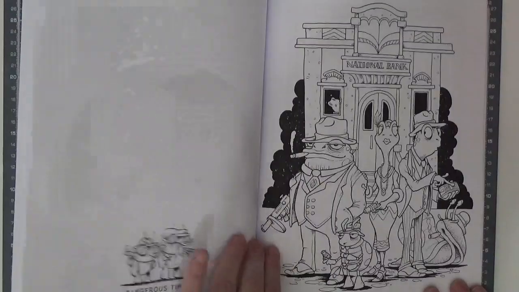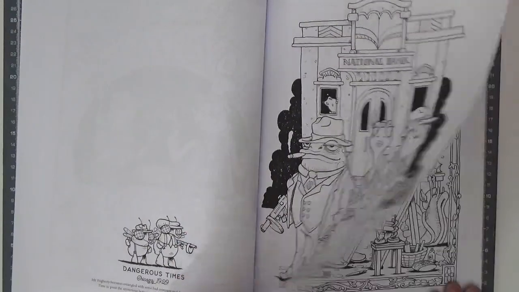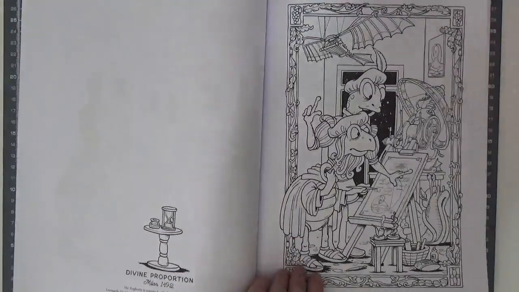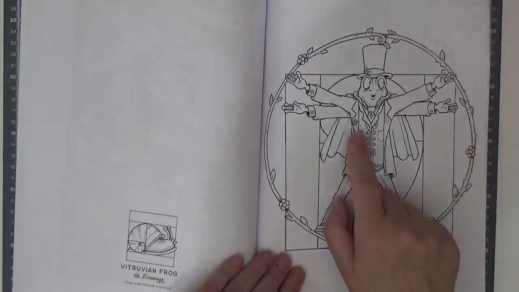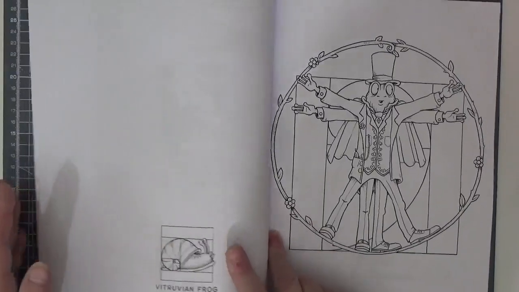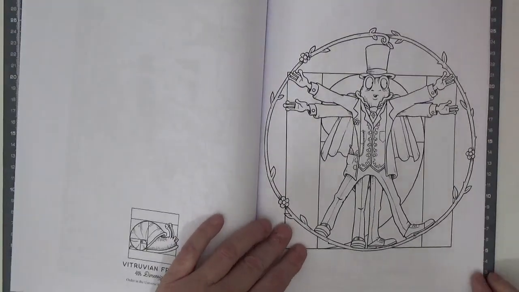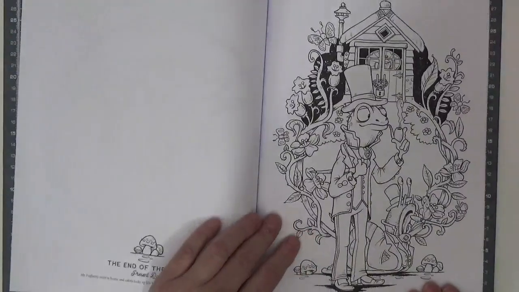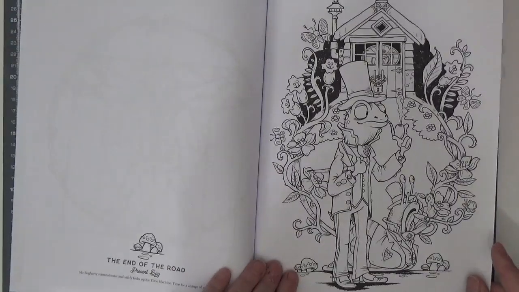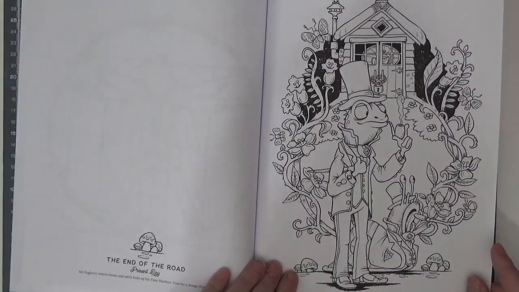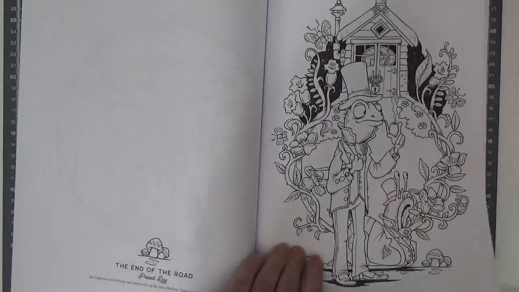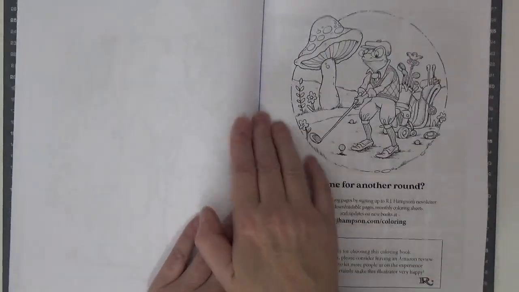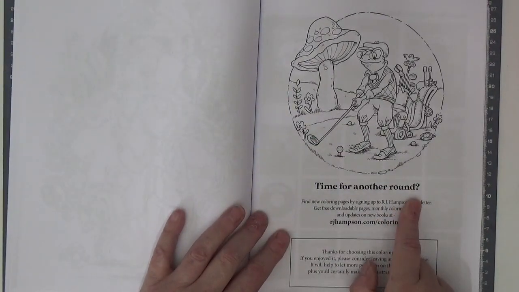VW camper van. So I'm just going to flip really quickly just so that we can get moving. His clothes are different, I think, aren't they, on that one? And then he's back home. Put those smoking devices down. Oh, look! Time for another round.